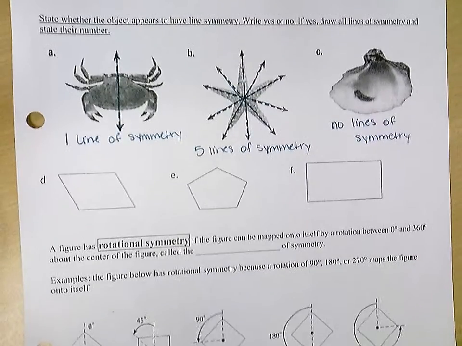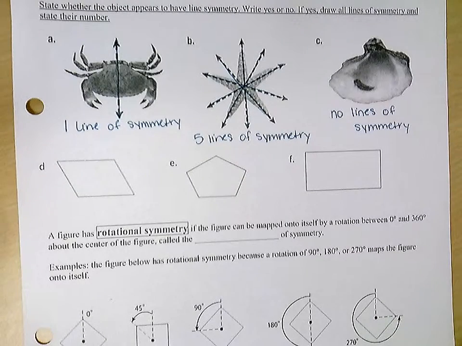All right, I want you guys to do D, E, and F then. So draw in those lines. They're not drawn in for you. You have to draw in the line of symmetry where you think that would be, and then tell me how many there are.